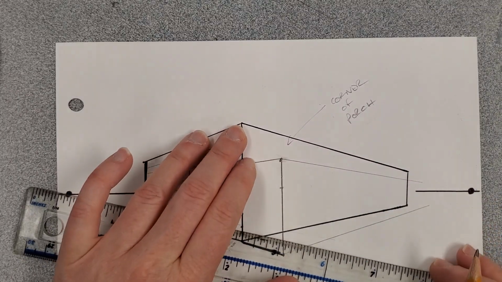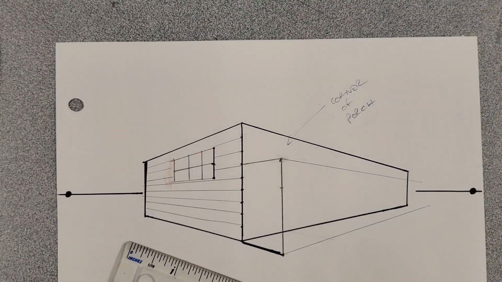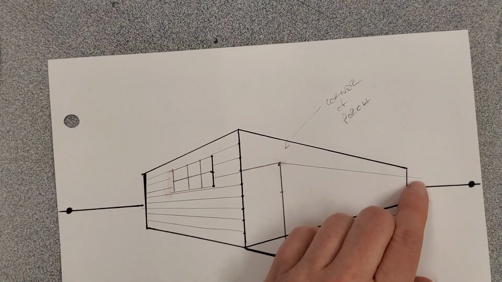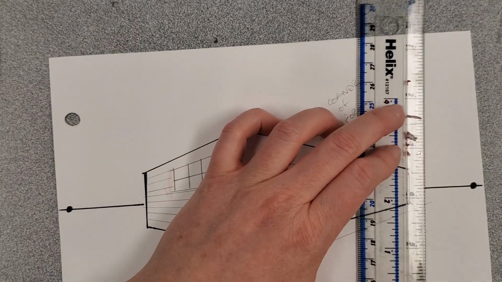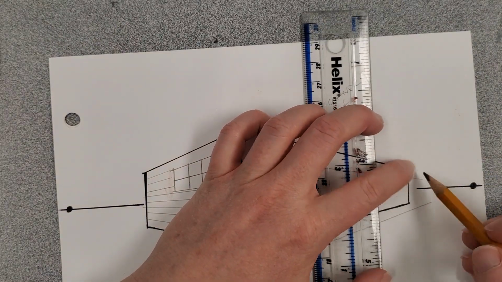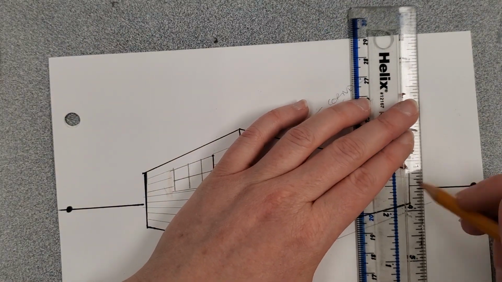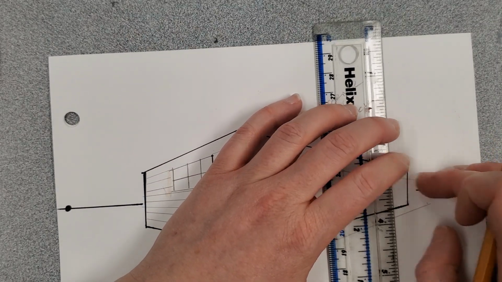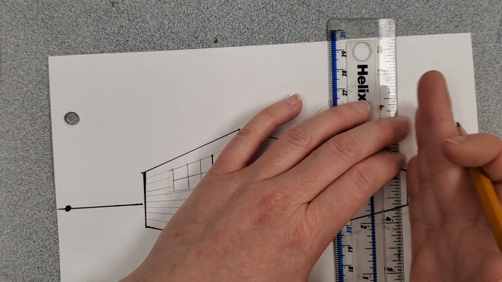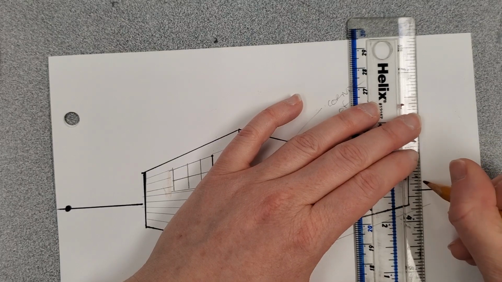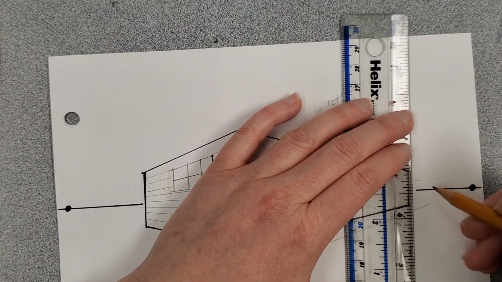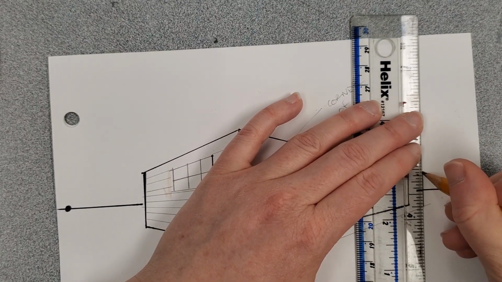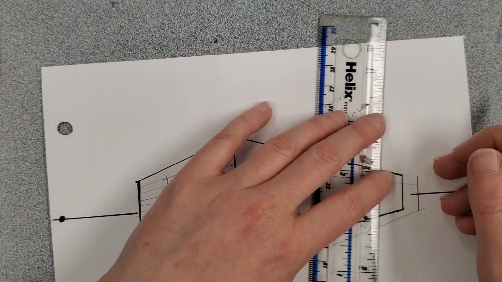Okay, now at this point in time, I'm going to take a moment and cut off my line here for my porch. And typically, the porch, remember, if you're going all the way across, will jut out from the side of the house. So I'm going to line up my ruler here with this vertical and draw it all the way down.